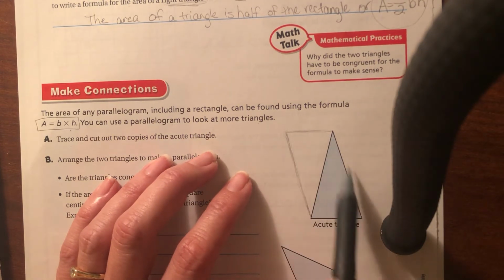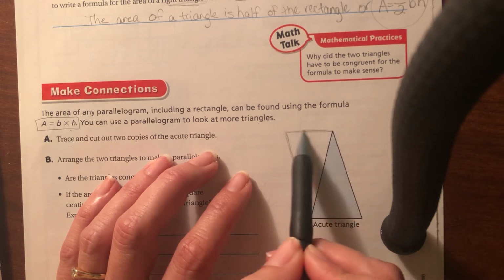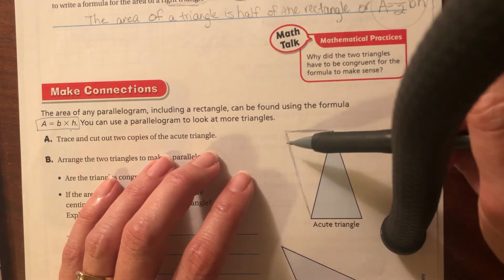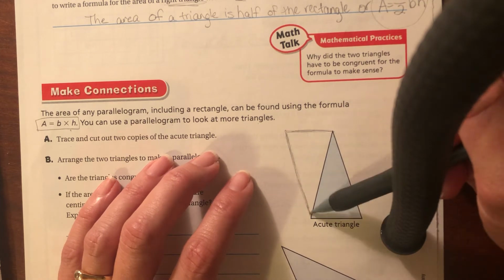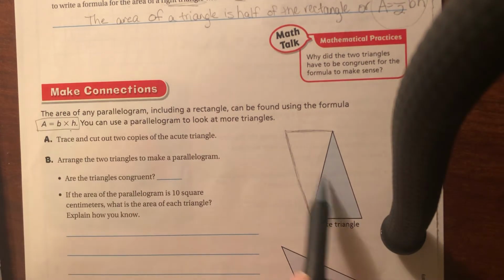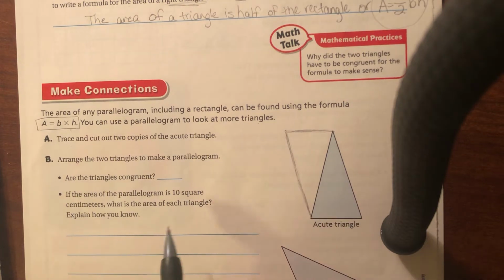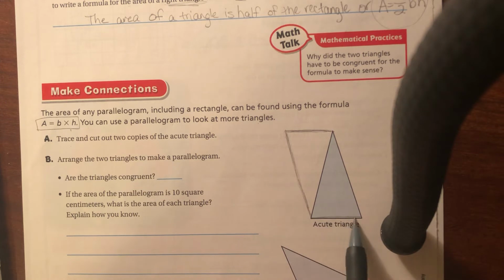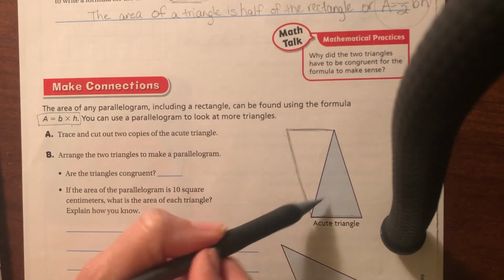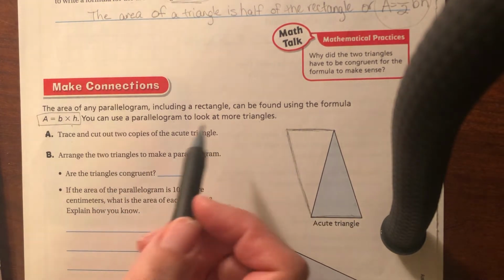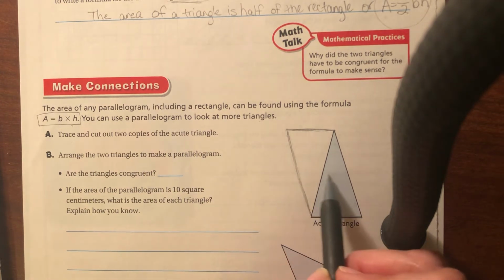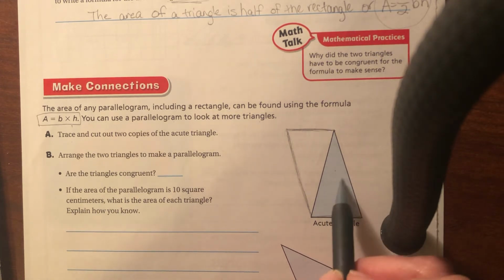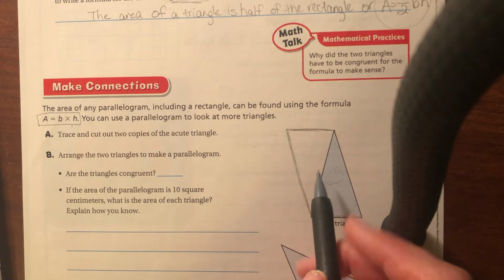If we could cut out this triangle and then lay it next to the hole here, I end up with a parallelogram, don't I? These two are parallel. These two are parallel. Therefore, I can use the area formula of a parallelogram and cut it in half to find the area of this triangle also. All right.